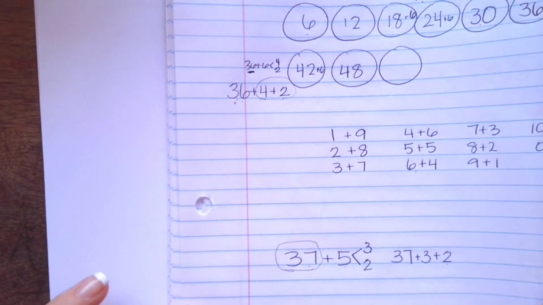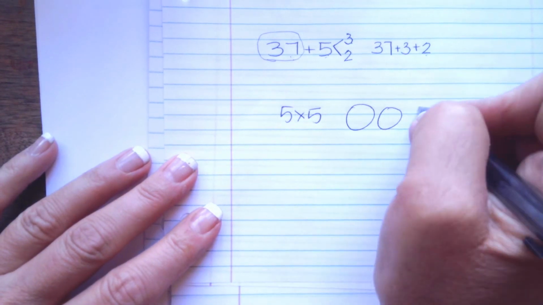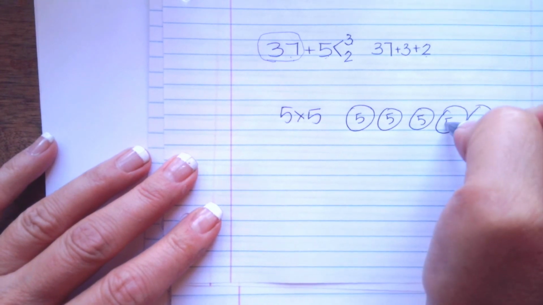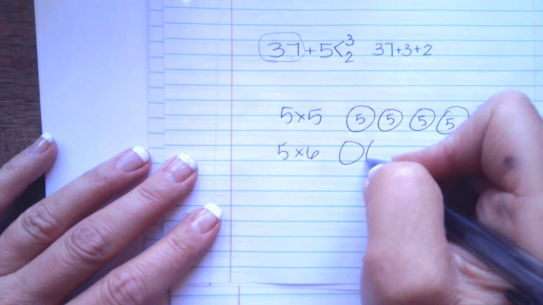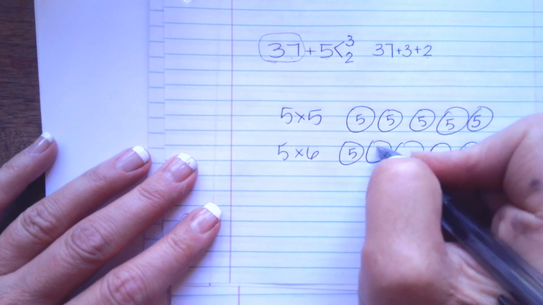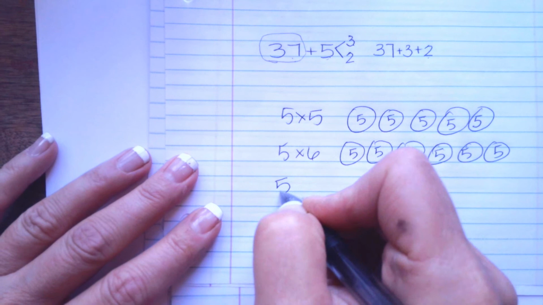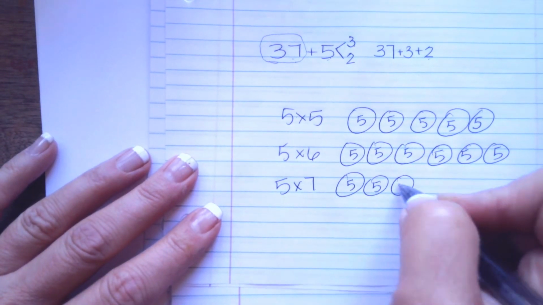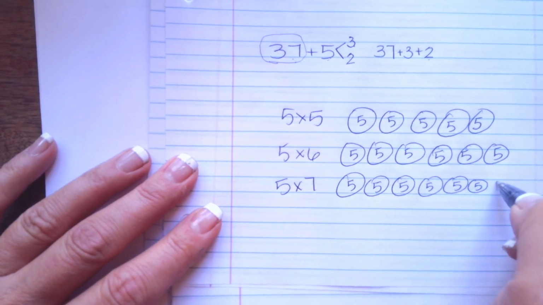Okay, I'm going to go over the rest of them. So 5 times 5 is 5 groups of 5. So we're basically counting up 5, 10, 15, 20, 25. 5 times 6, we're counting up by 5s 6 times. 5, 10, 15, 20, 25, 30. And then 5 times 7, 5, 10, 15, 20, 25, 30, 35.